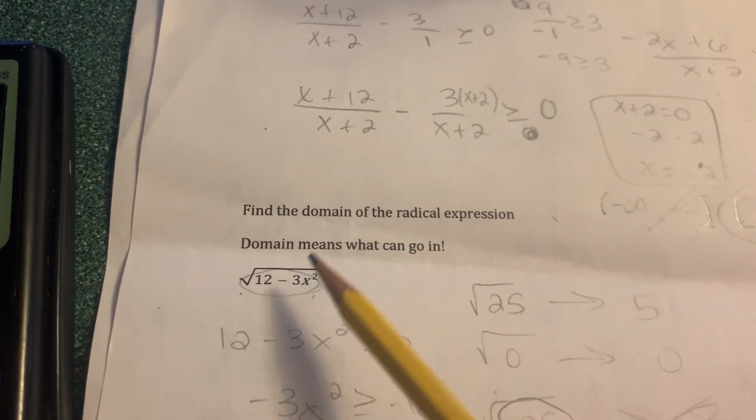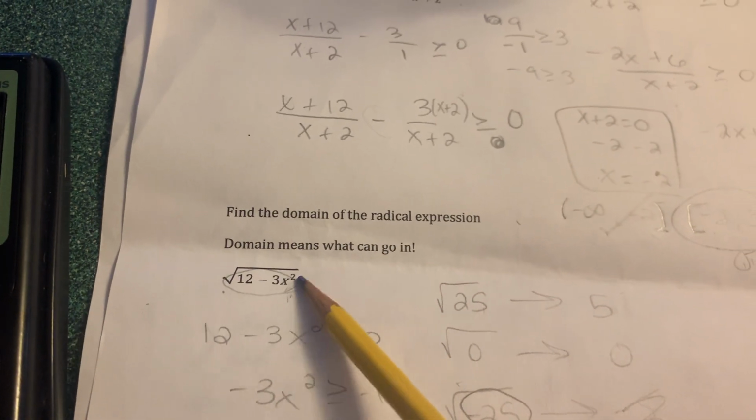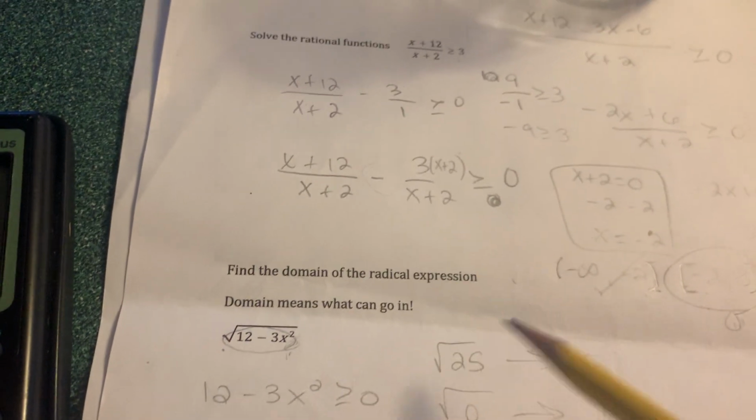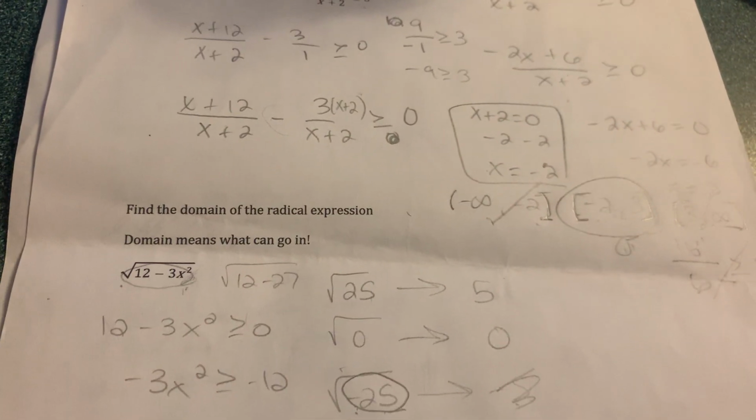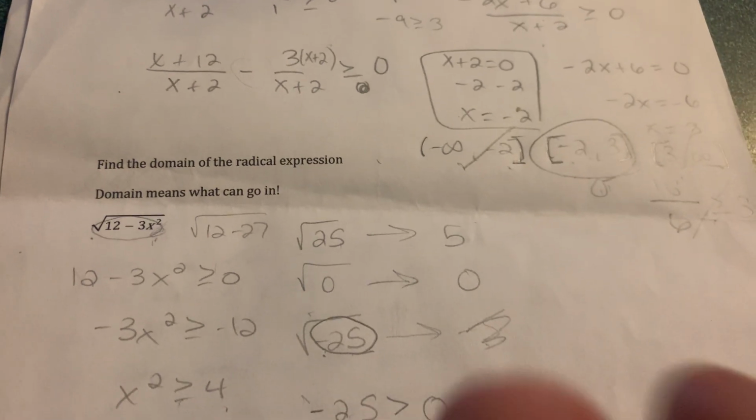If I substitute -3 into here, -3 squared is 9. 9 times 3 is 27. So does 12 minus 27 work? No, you'll get a negative number. The square root of negative anything won't work. So X that one out. This one will probably work then. A number between -2 and 2 is 0.